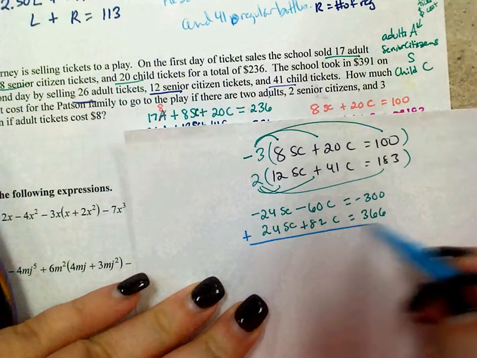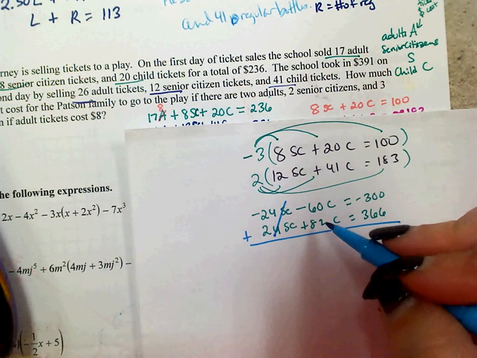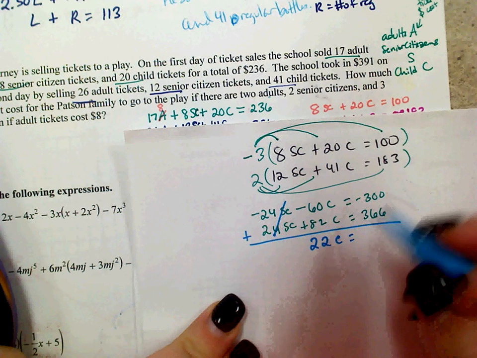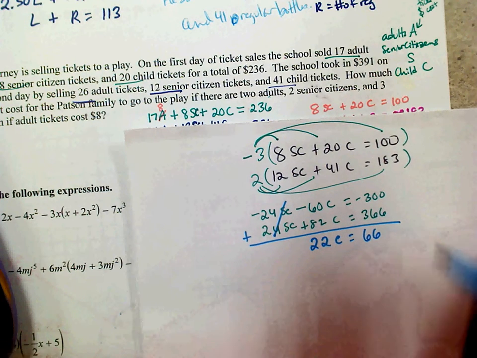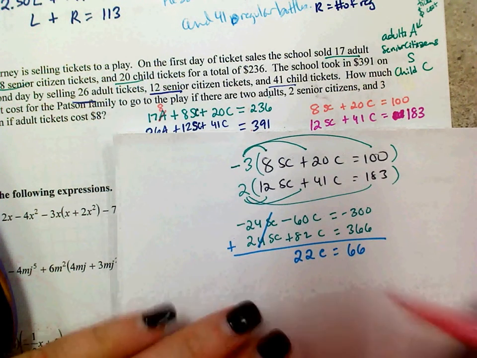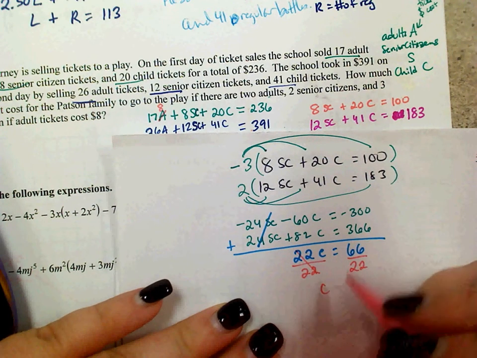Alright, now the 24s are gone. Negative 60 plus 82 is like 82 minus 60, that's just 22. And then 366 minus 300 is 66. So then I divide by 22. And I get that C equals 3.